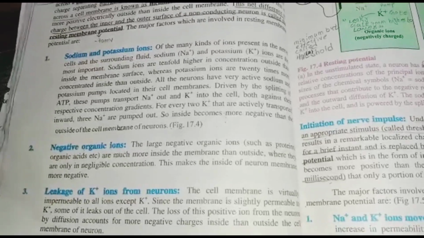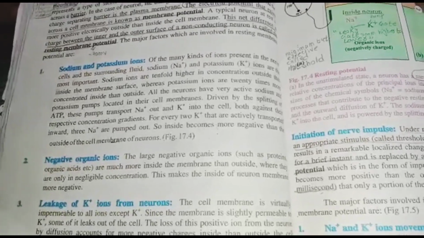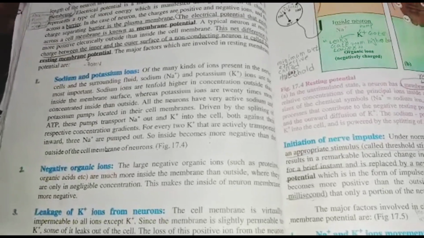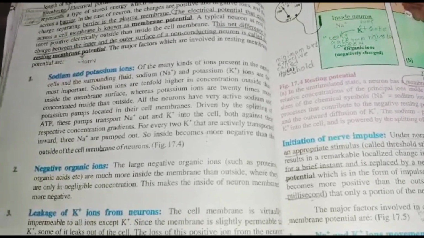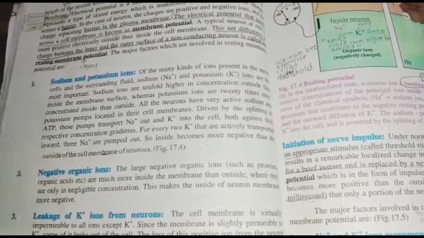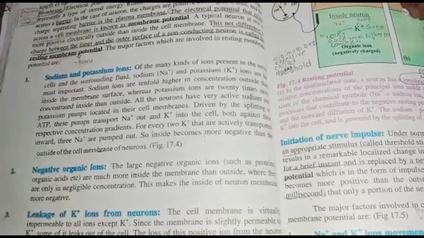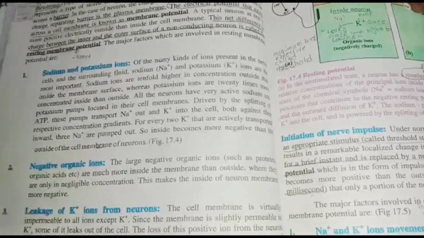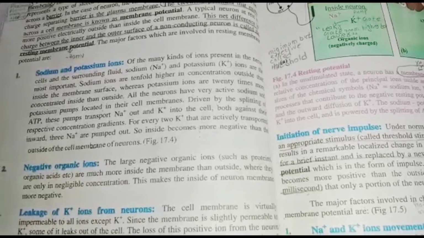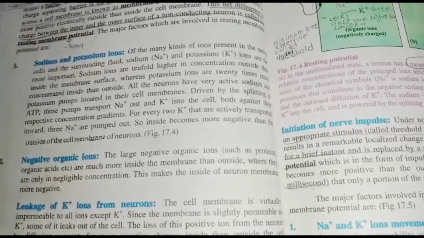The negative ions, the large negative organic ions such as proteins and organic acids etc., are much more abundant inside the membrane than outside, where they are only in negligible concentration. This makes the inside of the neuron membrane more negative.